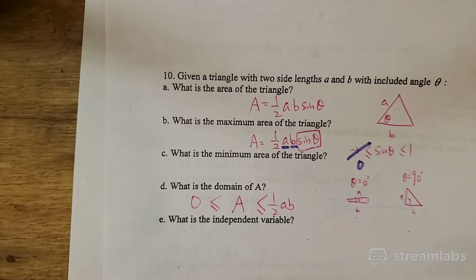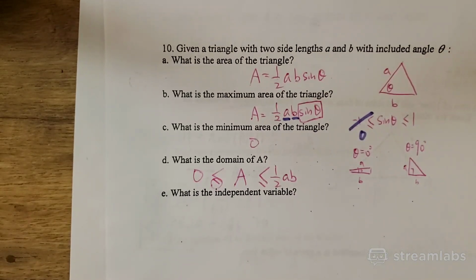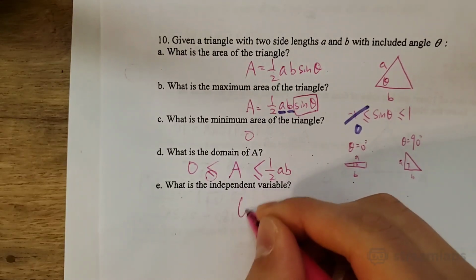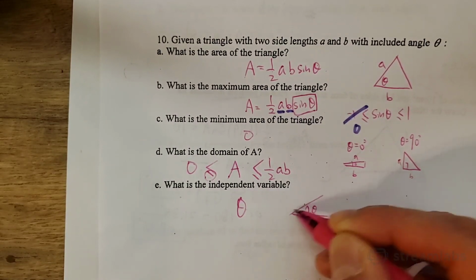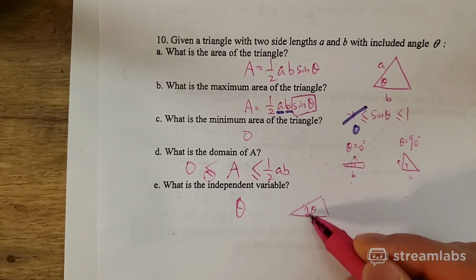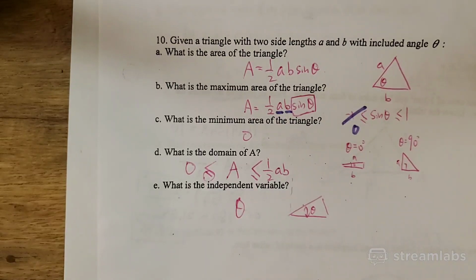But if it's actually at 0, it's not a triangle. So it's questionable whether it should have a minimum because it's not included. But if you allow the triangle to open at 0 degrees, then your area can be 0. And your independent variable is theta, the angle that you're controlling. If you open bigger, you have a larger triangle; if you open smaller, a smaller triangle. That's up until 90 degrees. After 90 degrees, it starts getting smaller again, so 90 degrees is the highest. Okay, so that's number 10.